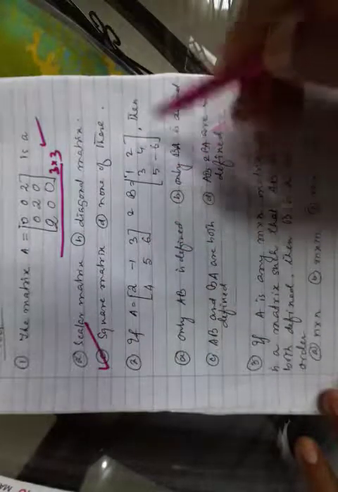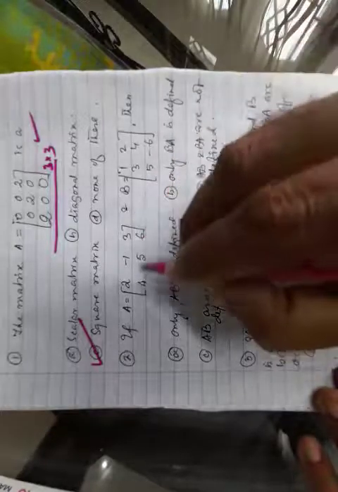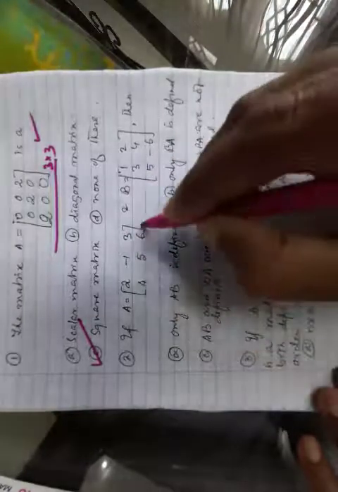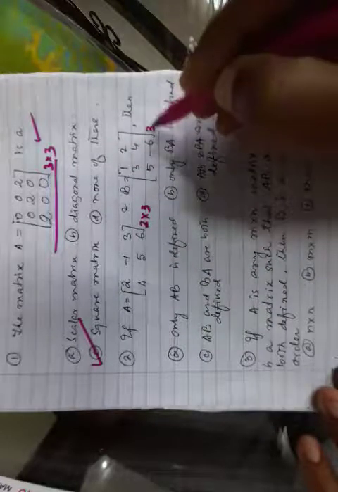If A is equal to 2, minus 1, 3, 4, 5, 6, and B is equal to 1, 2, 3, 4, and 5, minus 6, then it is related with the product. AB is defined, BA is defined, AB and BA are both defined, or AB and BA are not defined. Now we will see. In case of multiplication, we have to see the order of the matrix. What is the order of A? 2 rows and 3 columns, so the order is 2 into 3. And B has 3 rows and 2 columns, so 3 into 2.